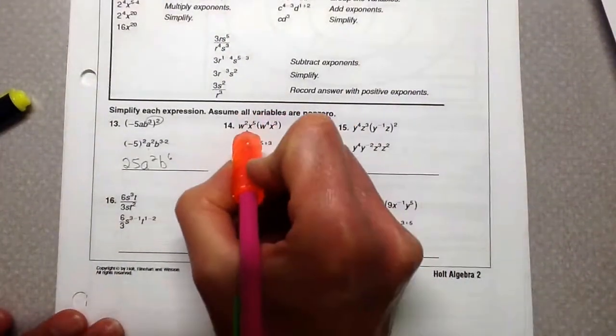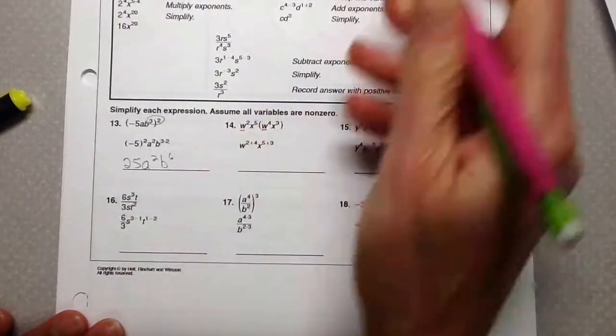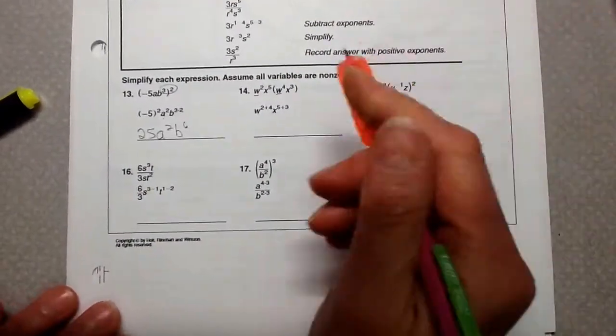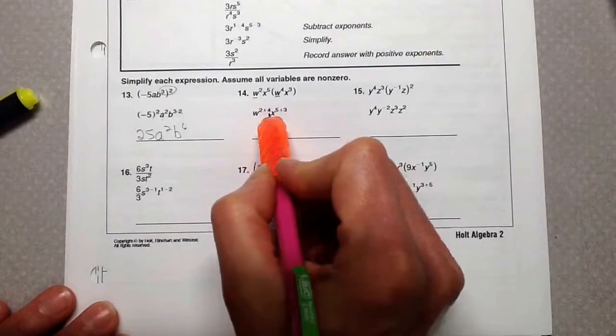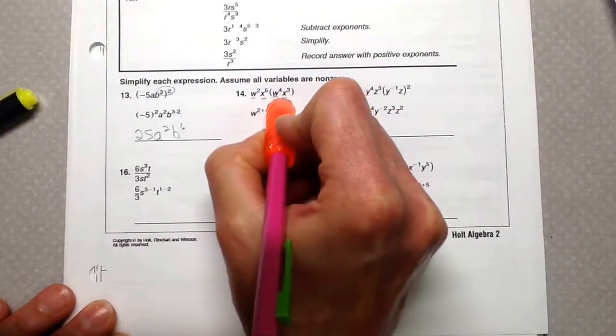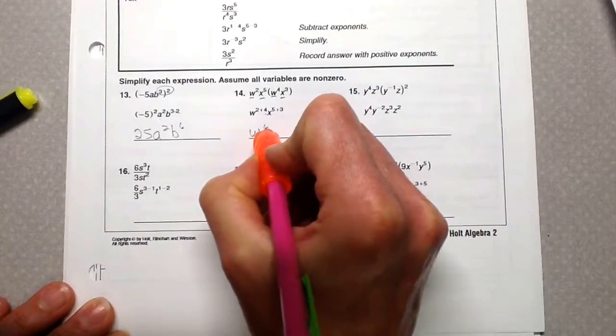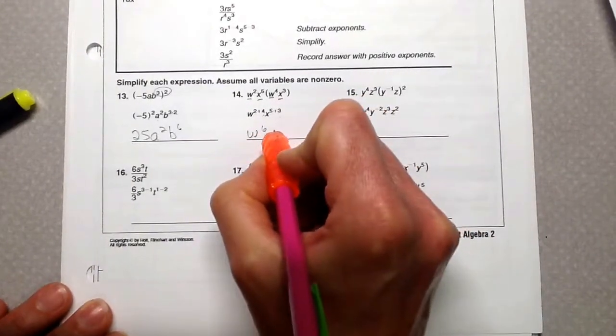Okay, now we have bases that are the same. When we're multiplying bases that are the same, we add the exponents. So that's why they did the 2 plus 4 here. And then here the bases are the same, so it would be 5 plus 3. And we just simplify this by saying it's w to the 6th, x to the 8th.